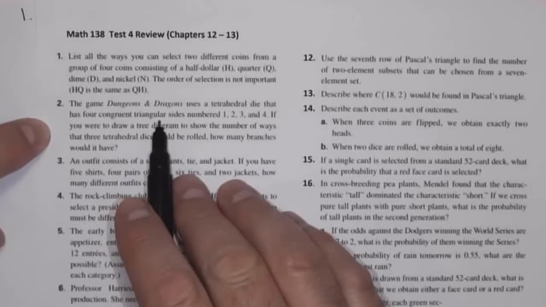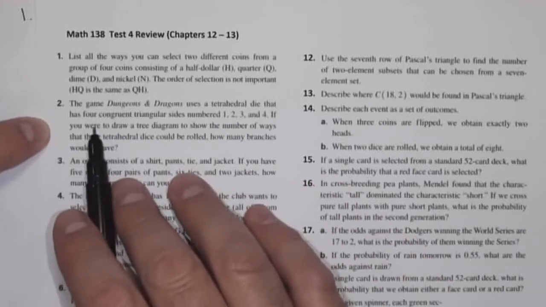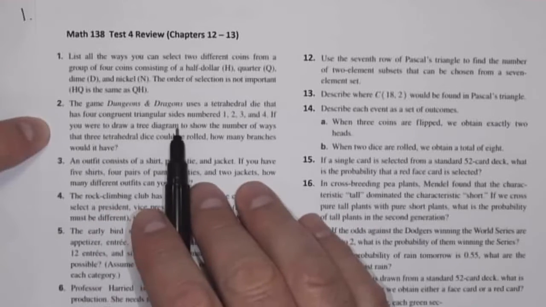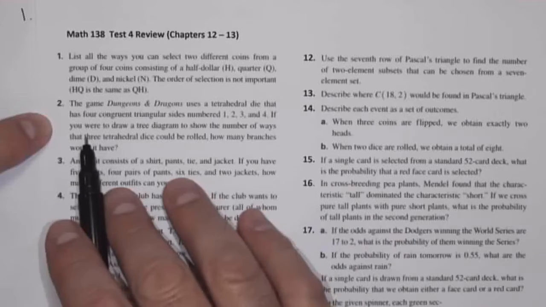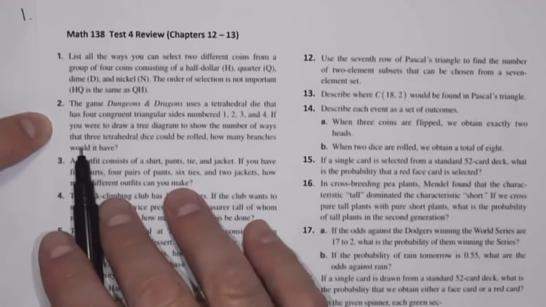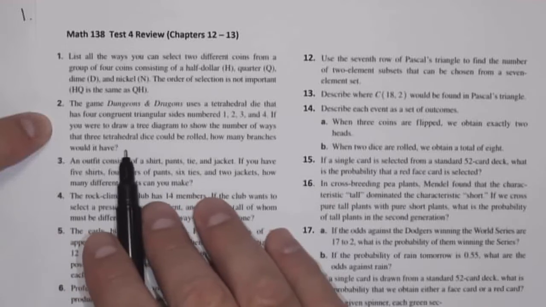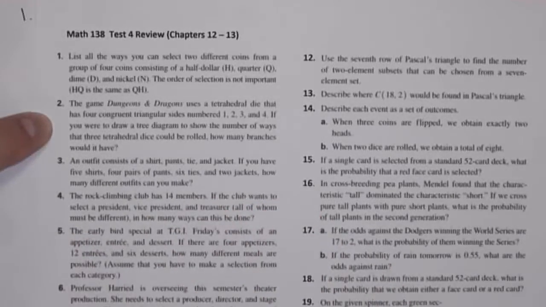The game Dungeons and Dragons uses a tetrahedral die that has 4 congruent triangle sides numbered 1, 2, 3, and 4. If you were to draw a tree diagram to show the number of ways that 3 tetrahedral dice could be rolled, how many branches would it have?